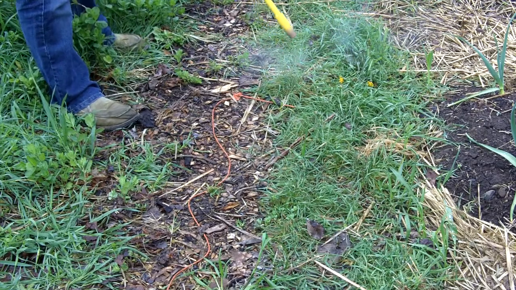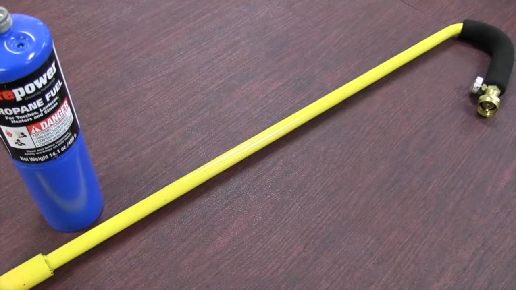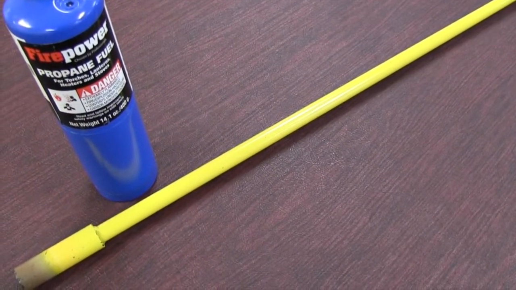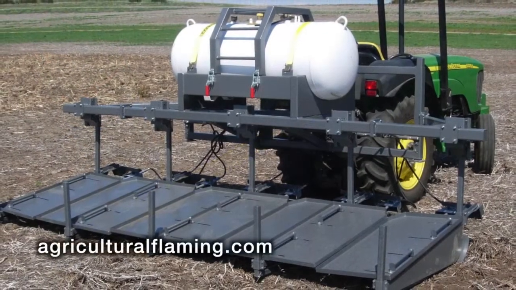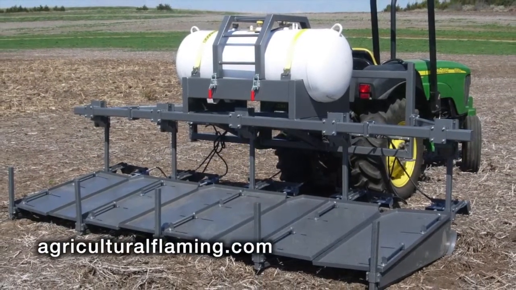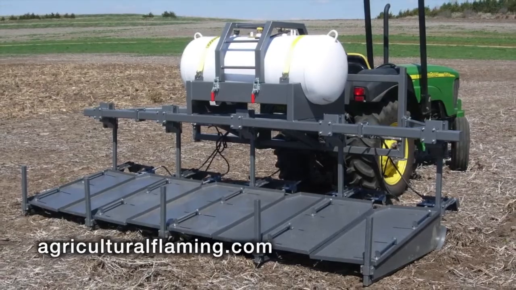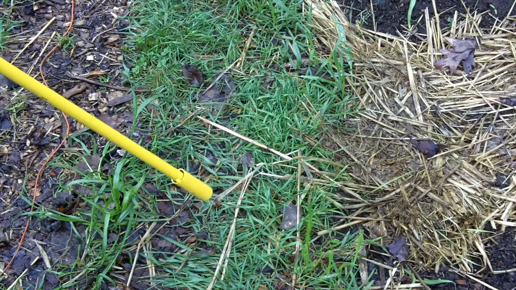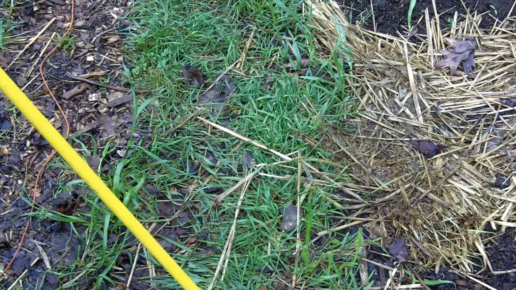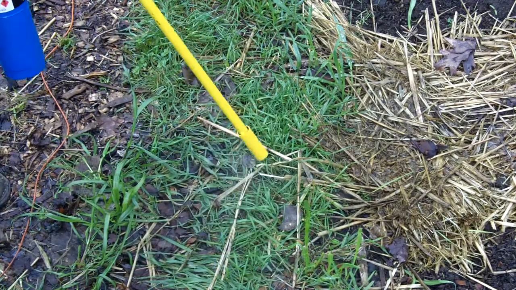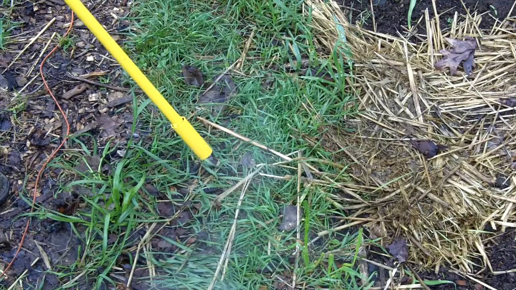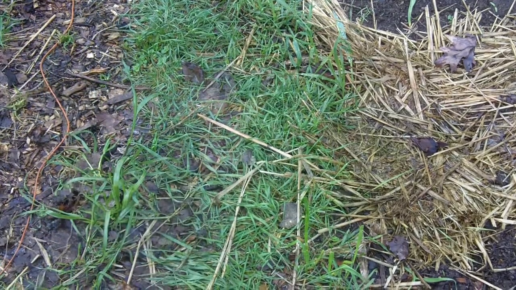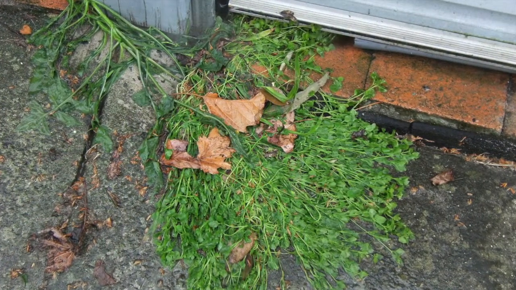Flame weeders come in many shapes and sizes, from small handheld torches that are good for home and garden use, to larger tractor-mounted appliances that can be used in agricultural operations or along roadsides. They work simply by subjecting a plant briefly to intense heat. This essentially cooks the plant, causing it to lose moisture and wither. All it takes is a brief pass, just a few seconds at a height of 3 to 6 inches above the plant. You don't need to burn the plant, only sear it.